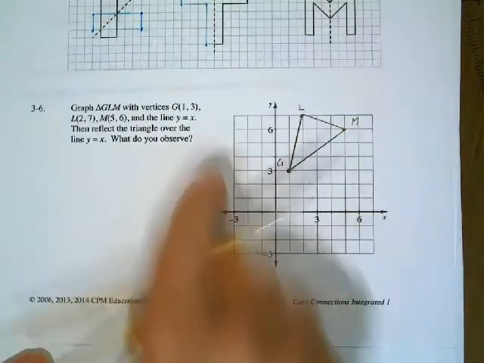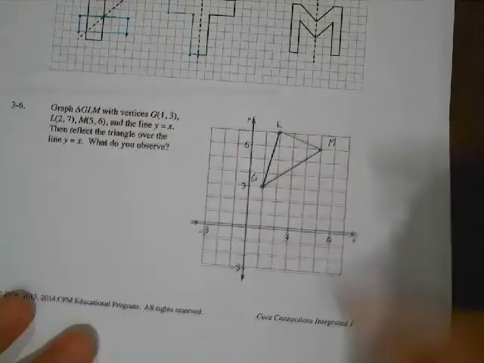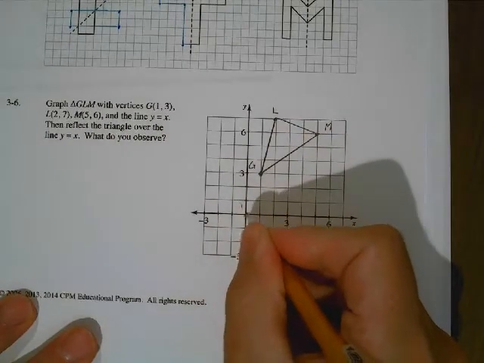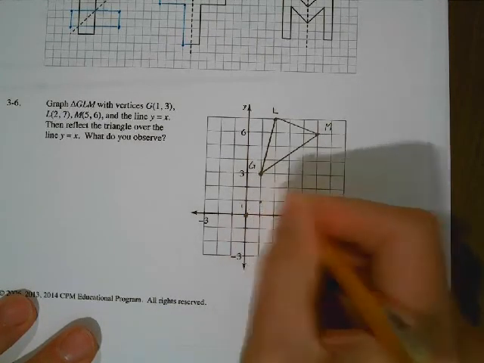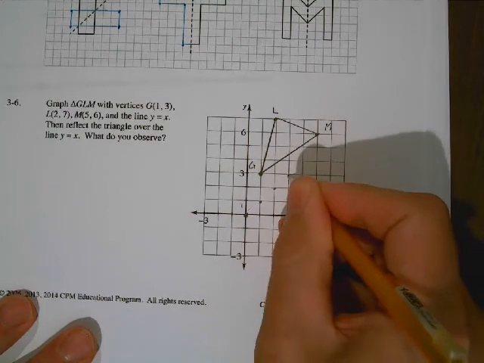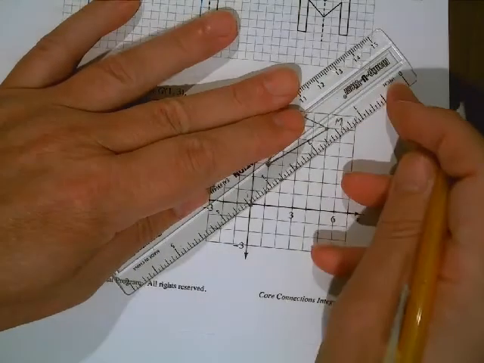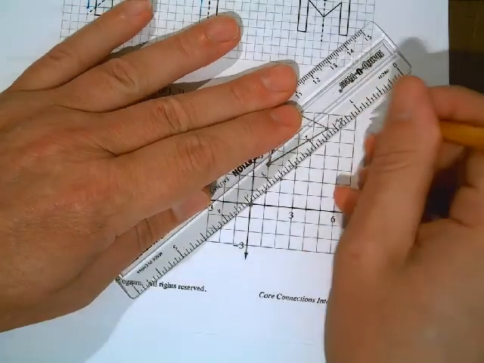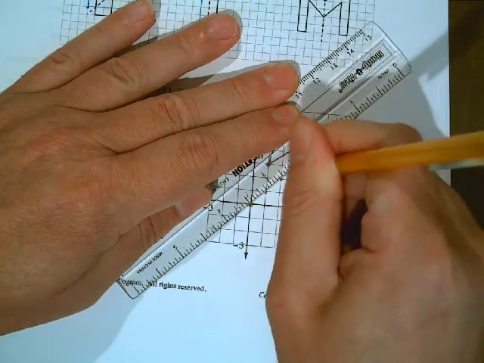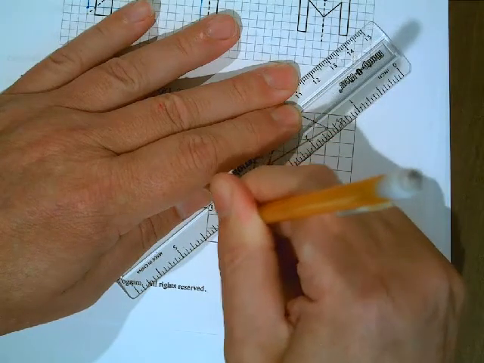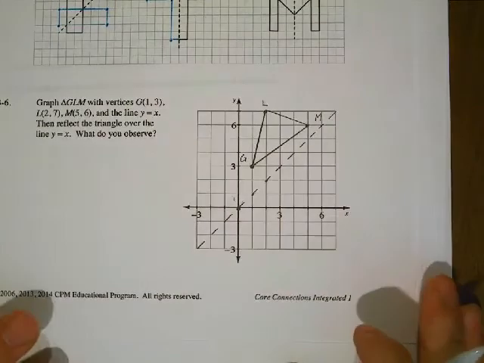All right, and now we're going to make the line y equals x, and we already know how to do that. The line y equals x starts at 0 because that's the y-intercept, and then it has a change in y of 1 and a change in x of 1, so it just goes up 1 over 1, up 1 over 1, and so on and so forth. So our line of reflection should be this right here. So there's my line of reflection. All right, so I want to reflect over that line.